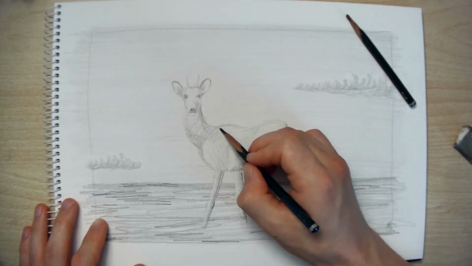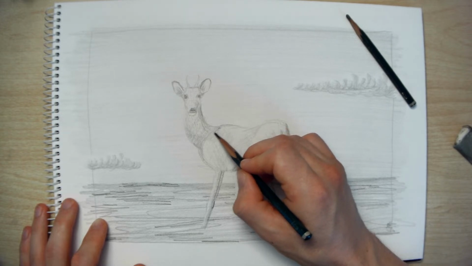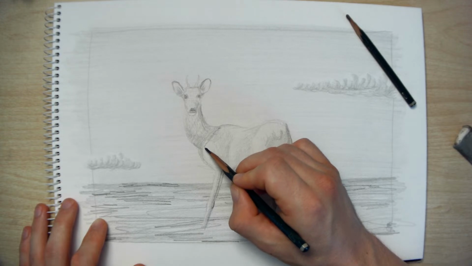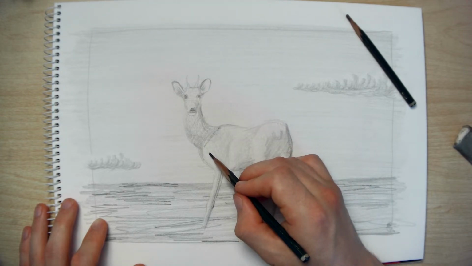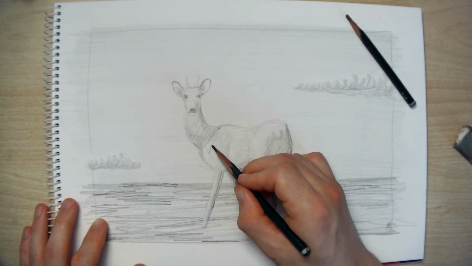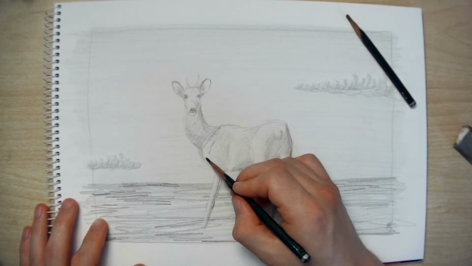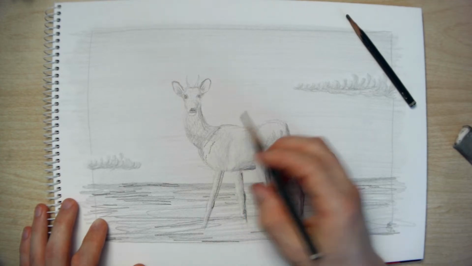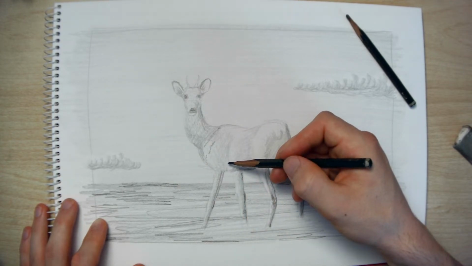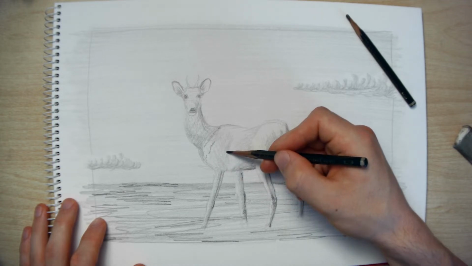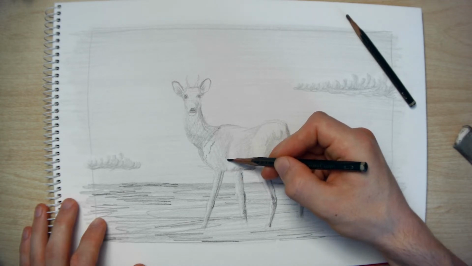And in the fur right here, there are parts, just like lines where the fur parts, and we can sort of see into it a little bit where it's dark. That happens right here. It happens between this front leg and the rib cage.